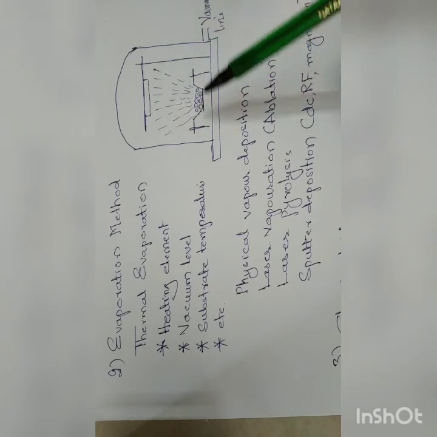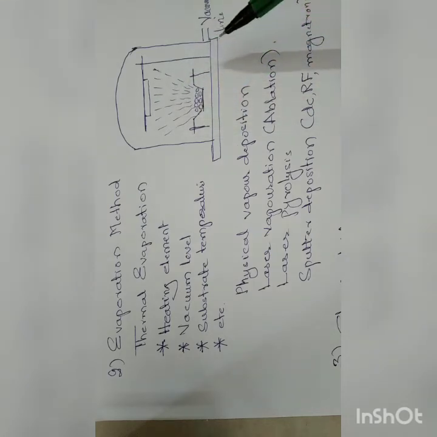Before this process is started, it is connected to a vacuum system, normally a rotary pump with a diffusion pump. It will give you a vacuum of 10⁻⁶ torr, and the entire process has to be carried out once the required vacuum is generated. Otherwise the material will react, and what you get is not what you want, but an oxide.